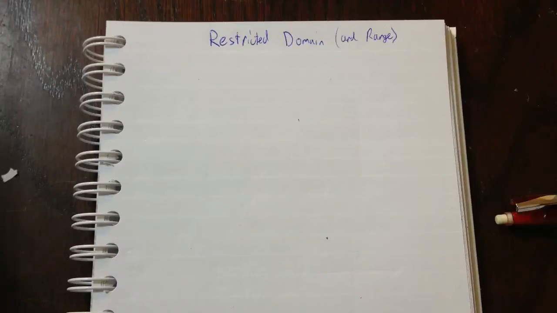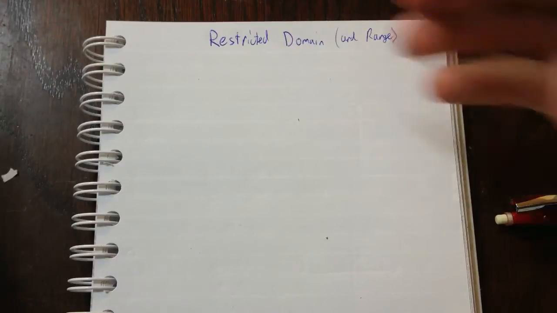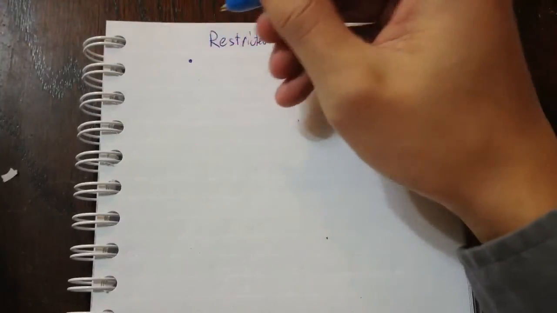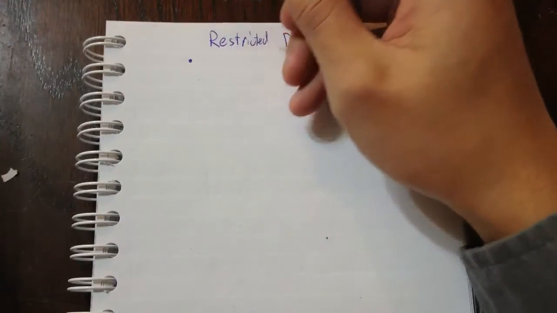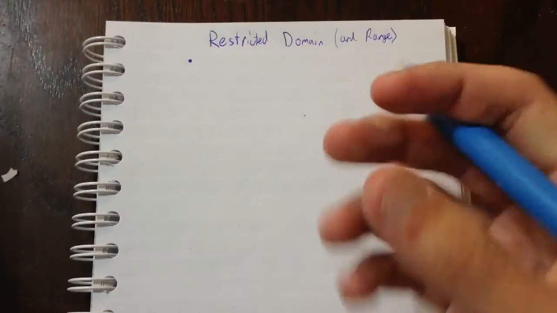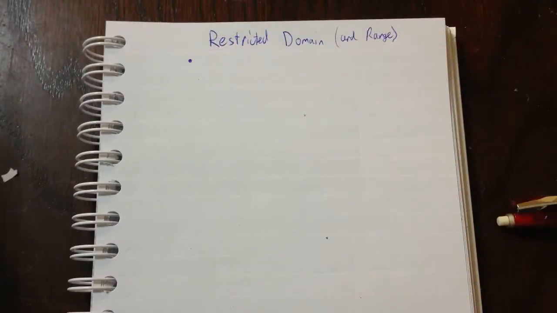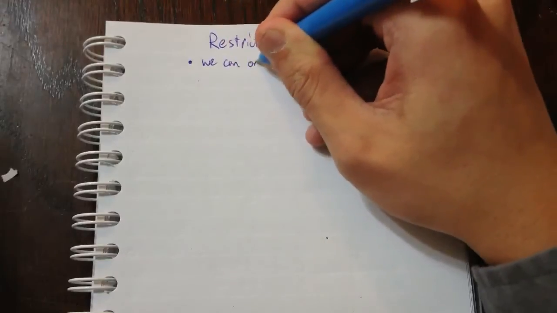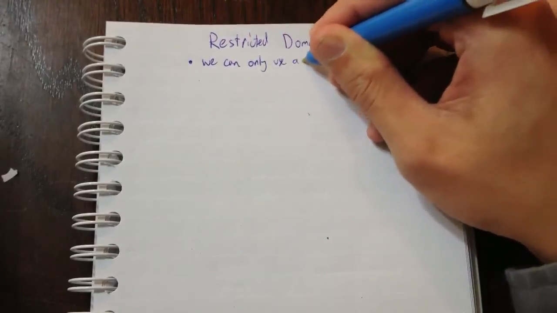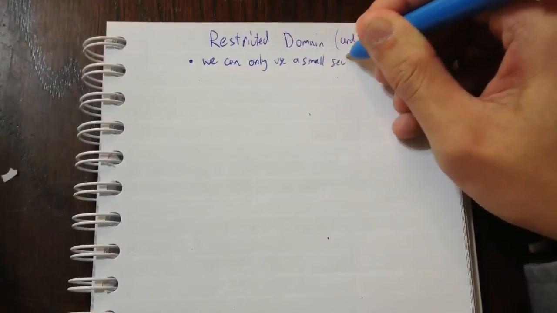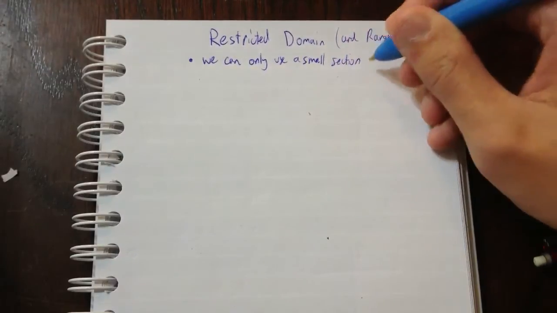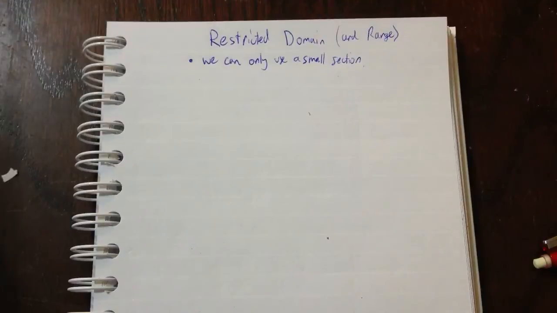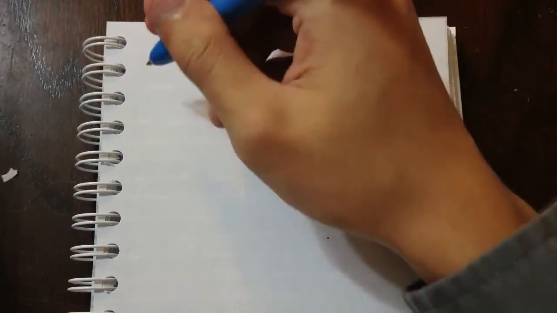So I'm going to talk about restricted domain and range. So what is it? It's when someone, say a tester or an examiner, makes the part of the graph you're working with smaller, because we can only use a small section of the graph. This is best done by examples, so I'm just going to give you a few examples of this.